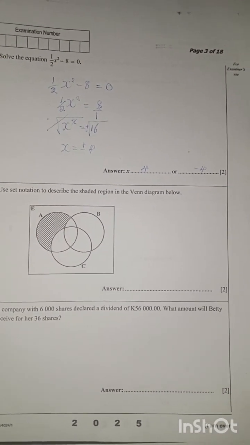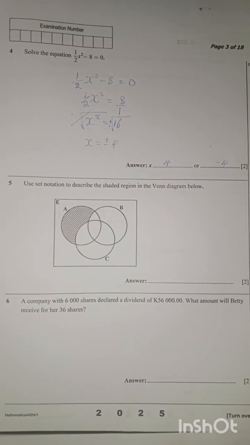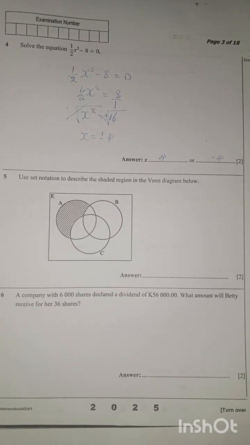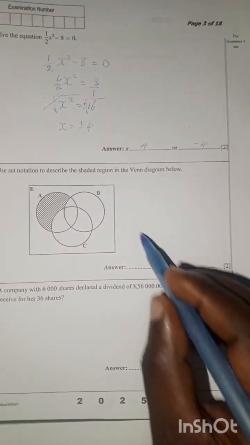Okay, let's go to the next question, question 5. Use set notation to describe the shaded region in the Venn diagram below. We can see that this part of A is not shaded, and the entire set B and C has not been shaded.